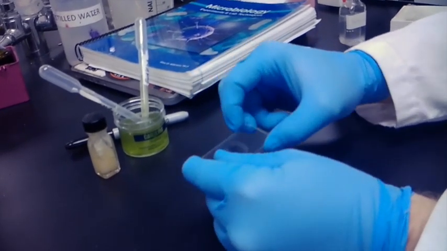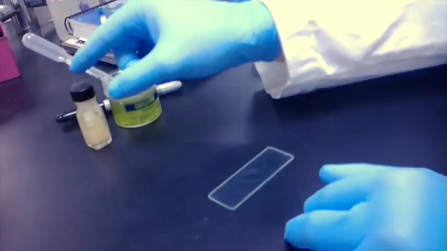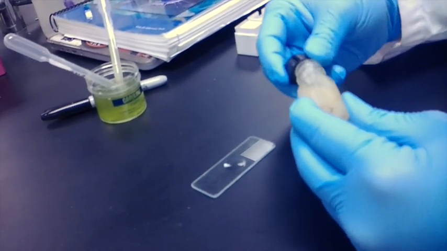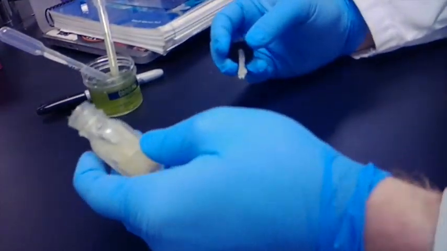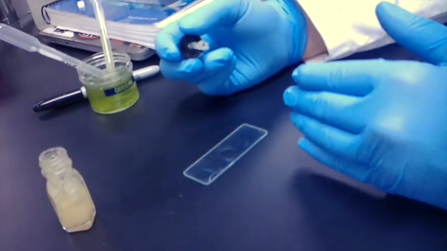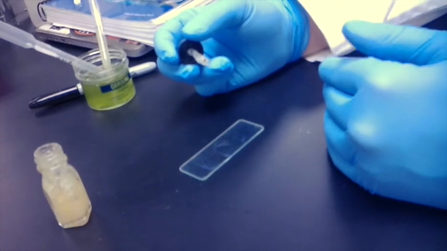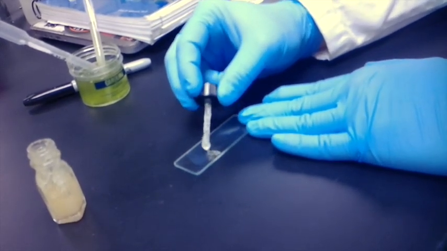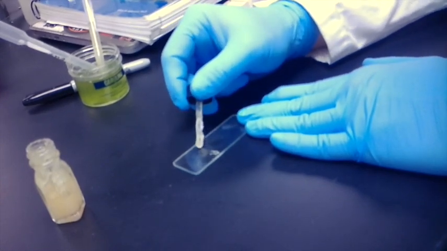I'm going to start by taking some Vaseline and applying it around the edges of this depression slide. In your lab manual or other methods of doing this, you could also use gum. However, Vaseline will suffice for our needs.